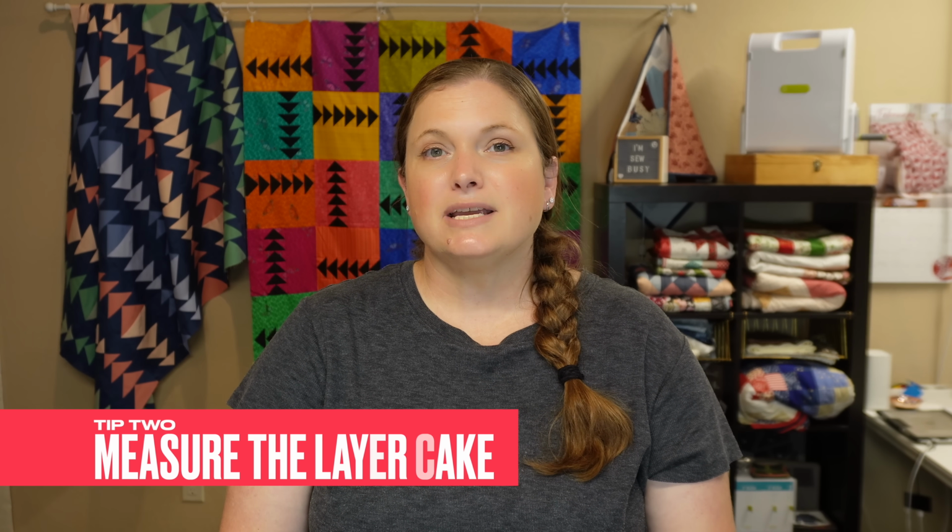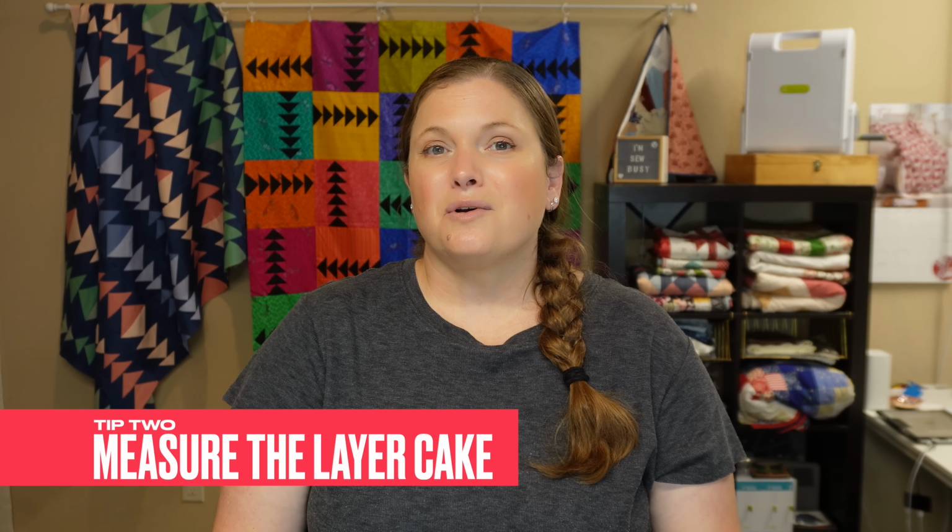The second tip is to measure your squares right out from the start. They are supposed to be 10 inches, but you'll notice a lot of times around the edge of the layer cake, they're pinked. So that means they have like a zigzag edge to it.